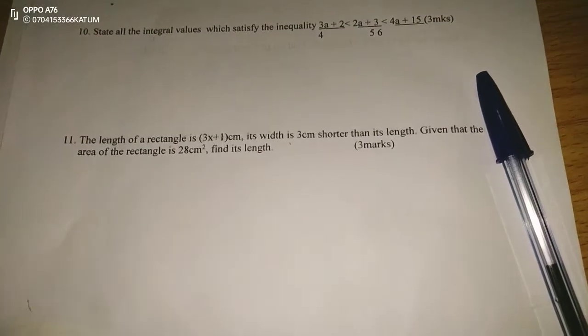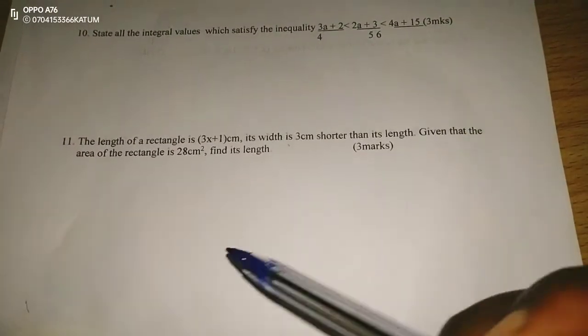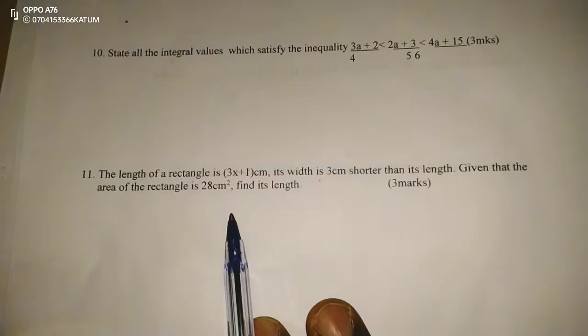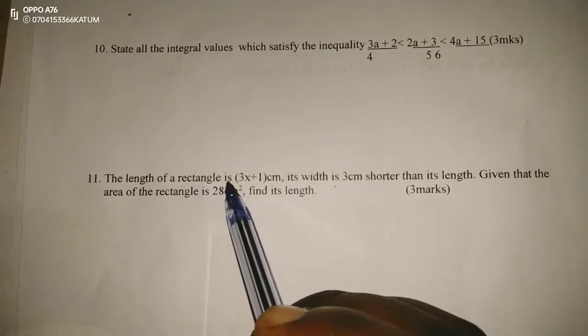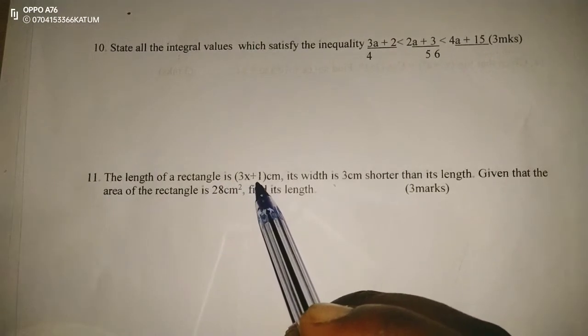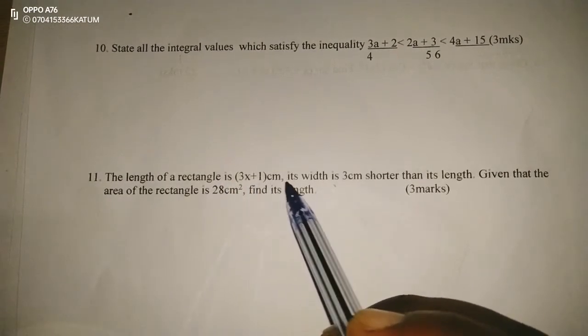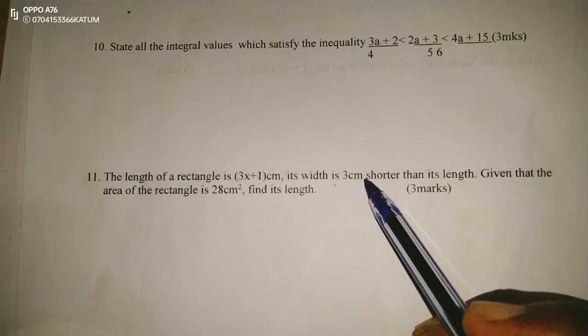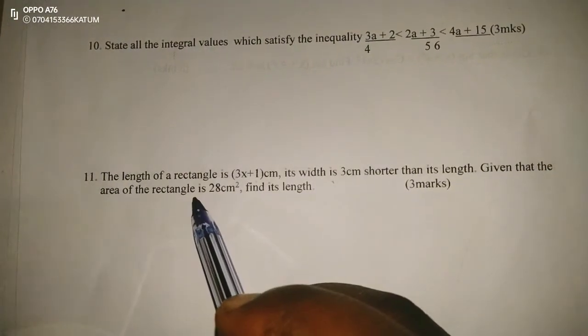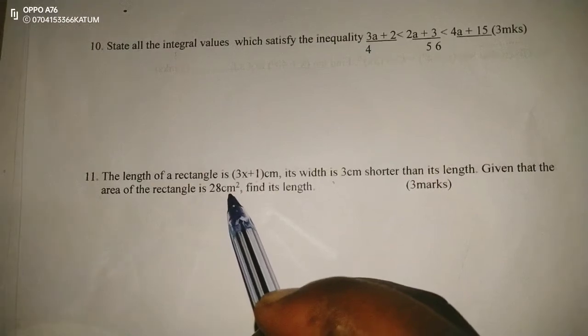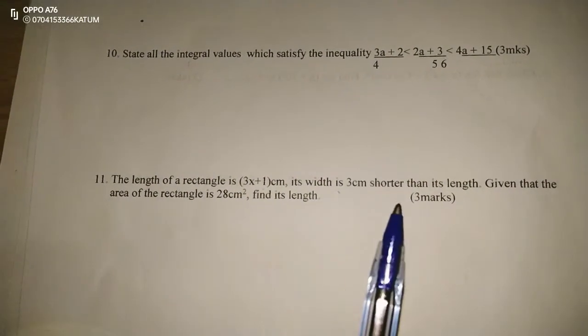Thank you for joining this lesson, number 11 of the paper, application of quadratic equations and expressions. We are told that the length of a rectangle is 3x plus 1 centimeters. Its width is 3 centimeters shorter than its length. Given that the area of the rectangle is 28 centimeters squared, find its length.